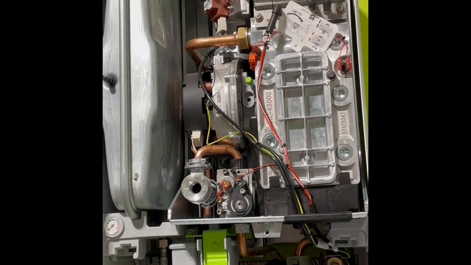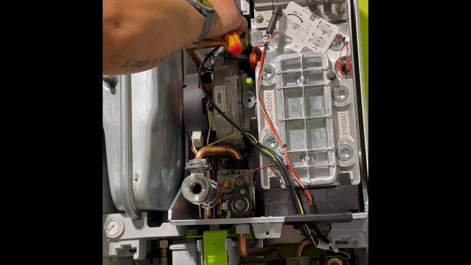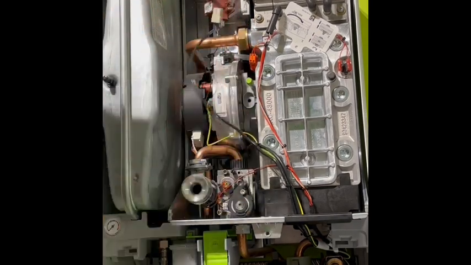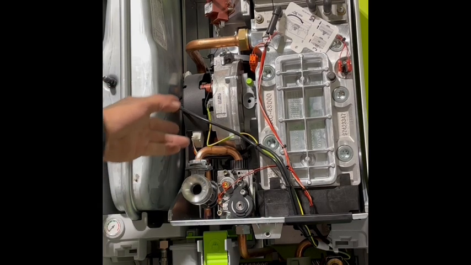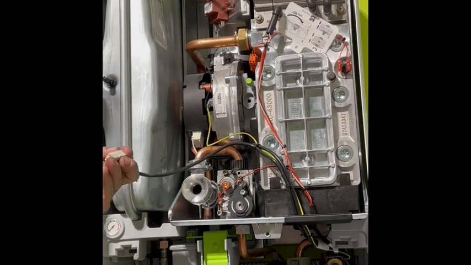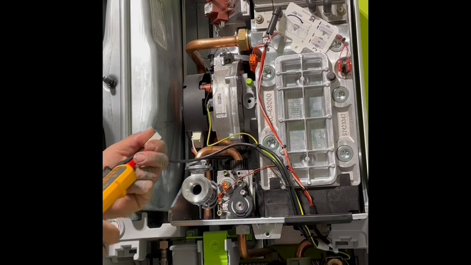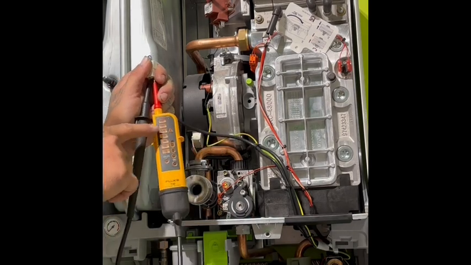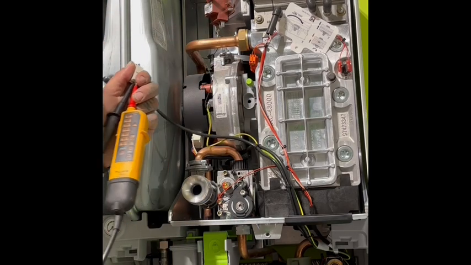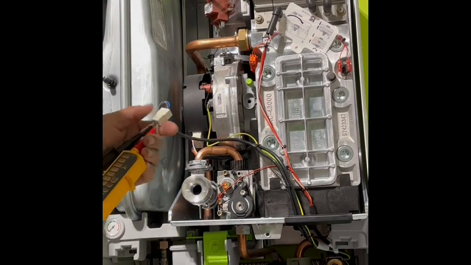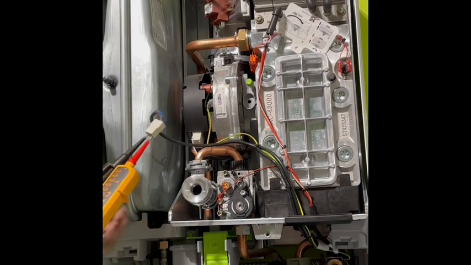What we can do is pull that lead off the spark generator and test the voltage going into there with your voltage testers. That would just be a matter of putting the boiler through its ignition sequence, putting your test leads in there, running it through its ignition. That'll light up to 230 or whatever the voltage is supplying that spark generator. That information will be found in the manufacturer instructions or gas app, or again, phone the manufacturers if you're stuck.